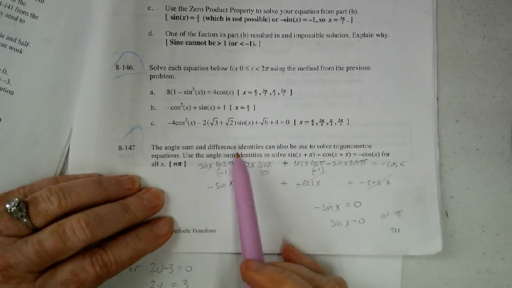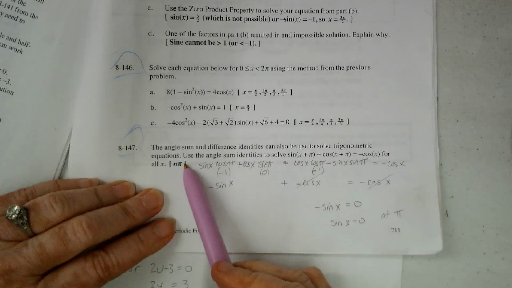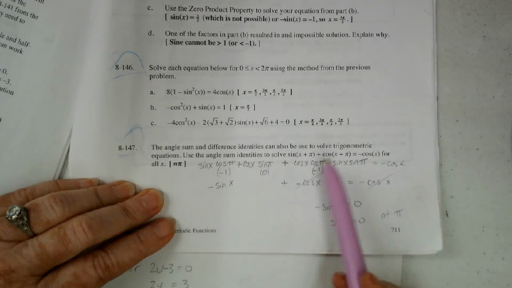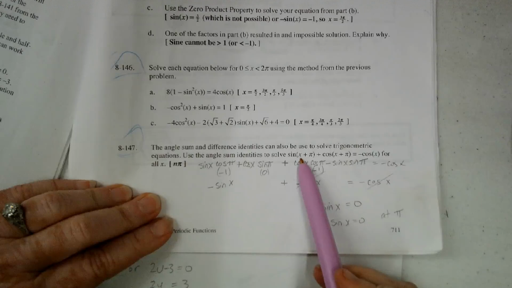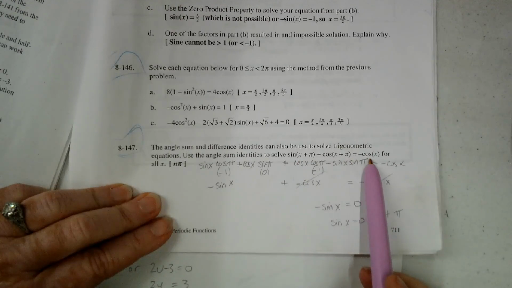It says the angle sum and difference identities can also be used to solve trig equations. Use the angle sum identities to solve this one. So it's sine of x plus pi plus cosine of x plus pi equals negative cosine x.